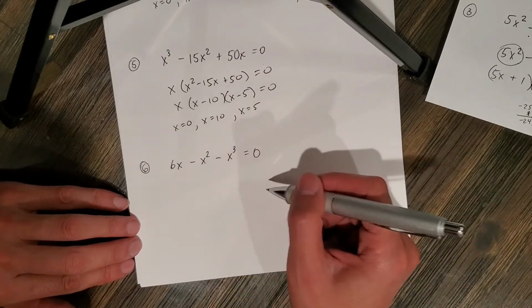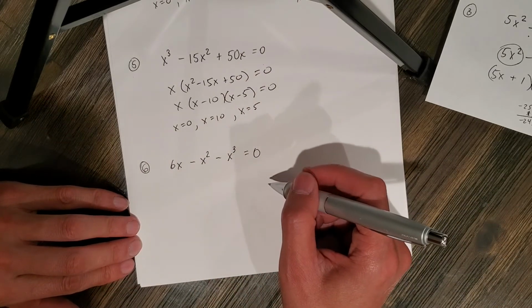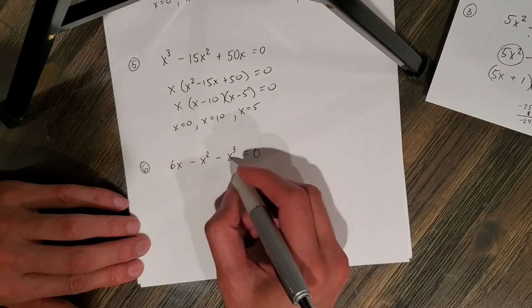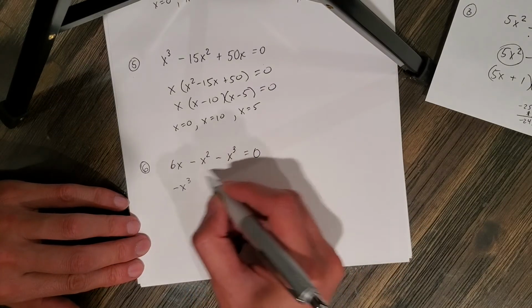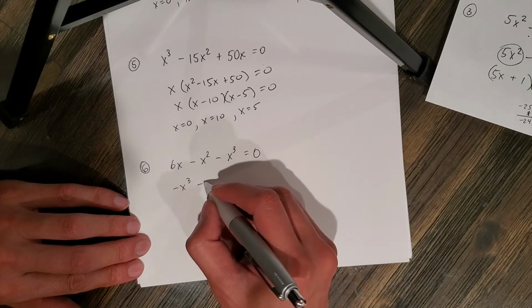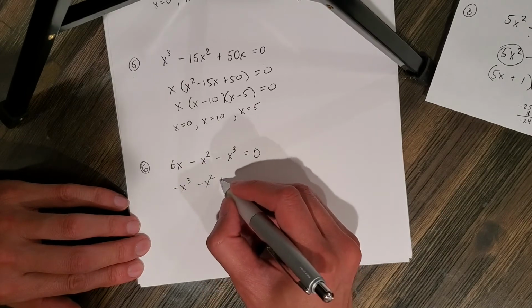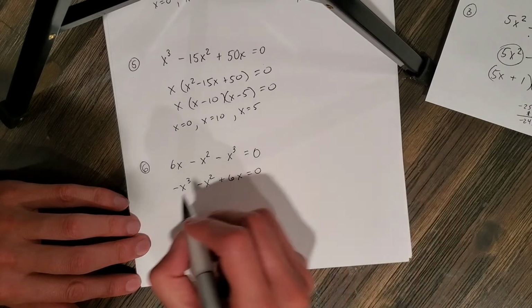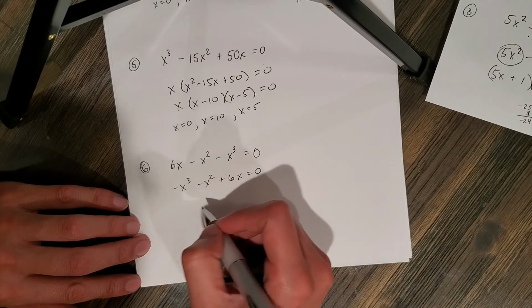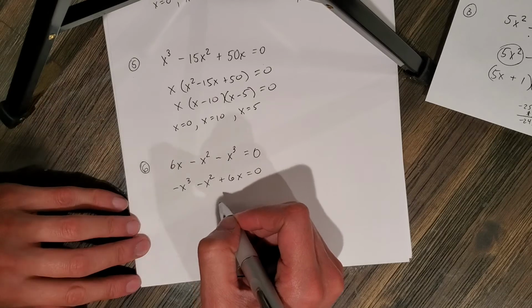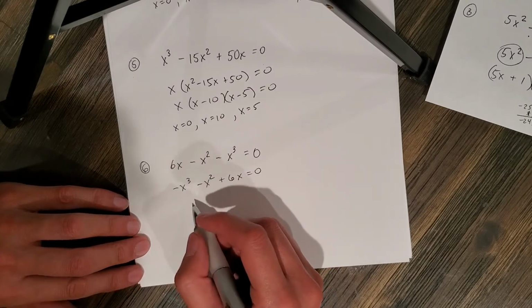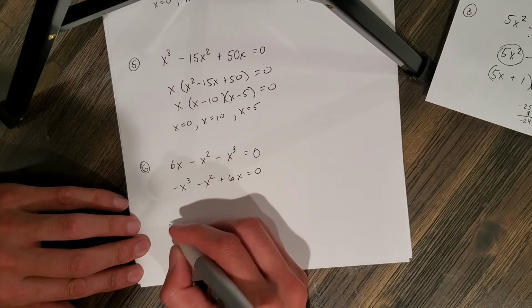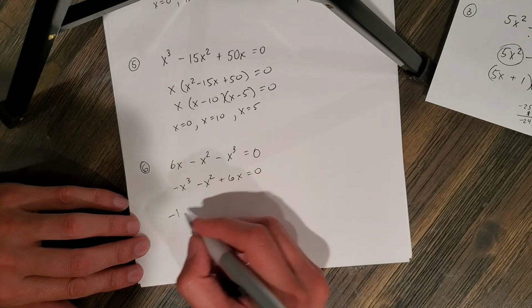Notice here it's written out of order here. It's not in standard form. So let's go ahead and rewrite it in standard form. So this will be negative x cubed minus x squared plus 6x equals 0. Okay? Now this is the first time we've had a negative at the beginning. Okay, it's the leading term and has a negative. So whenever that happens, we need to factor out a negative. Okay, a negative 1 basically.